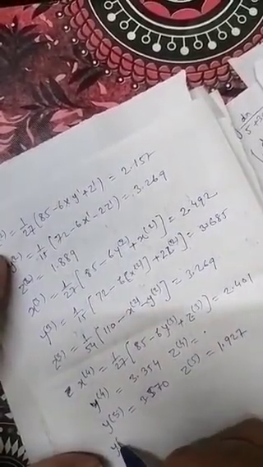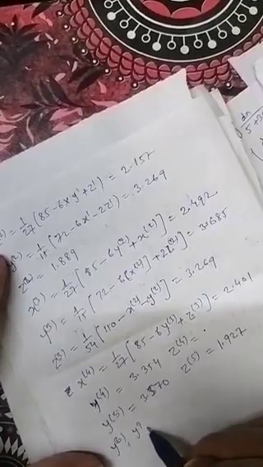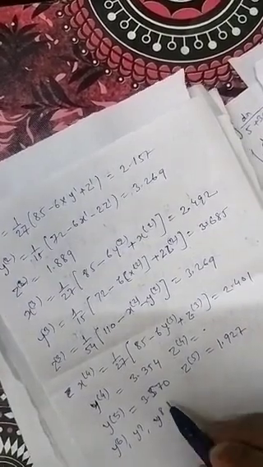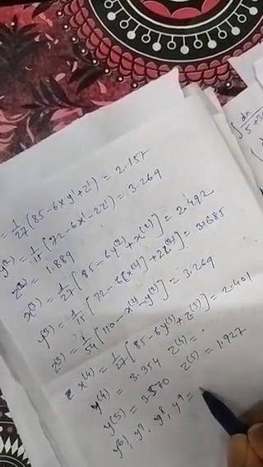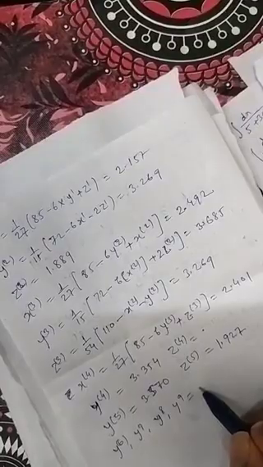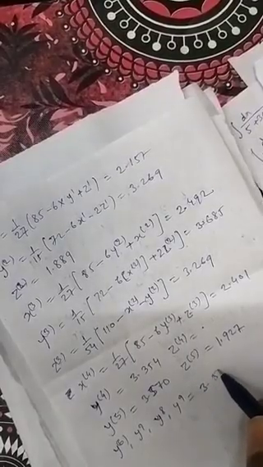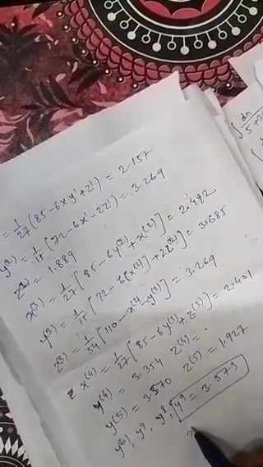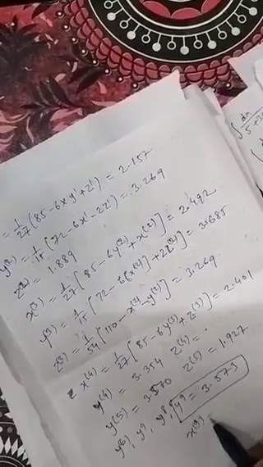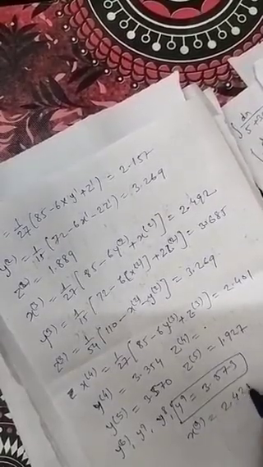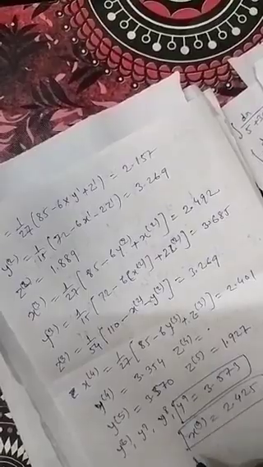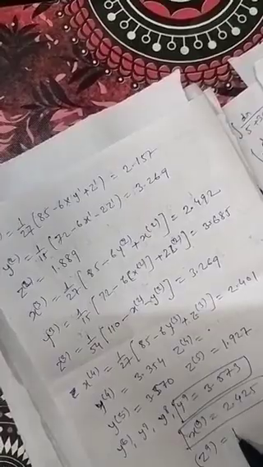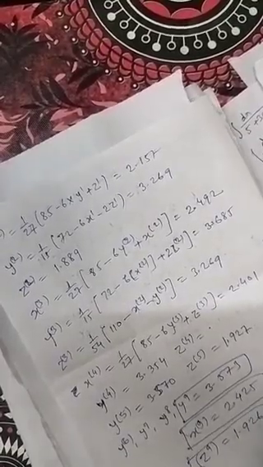Similarly, calculate the sixth, seventh, eighth and ninth iterations of y, which is 3.573. Calculate the ninth iteration of x: 2.425. Calculate the ninth iteration of z: 1.926.